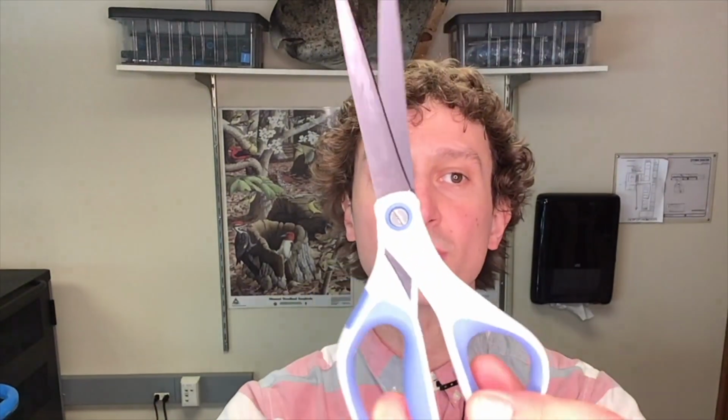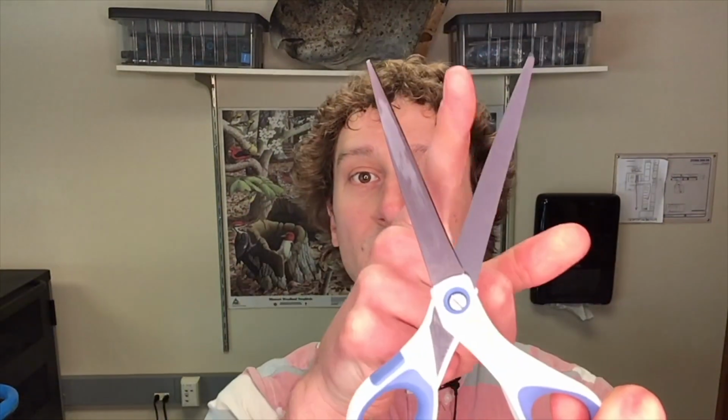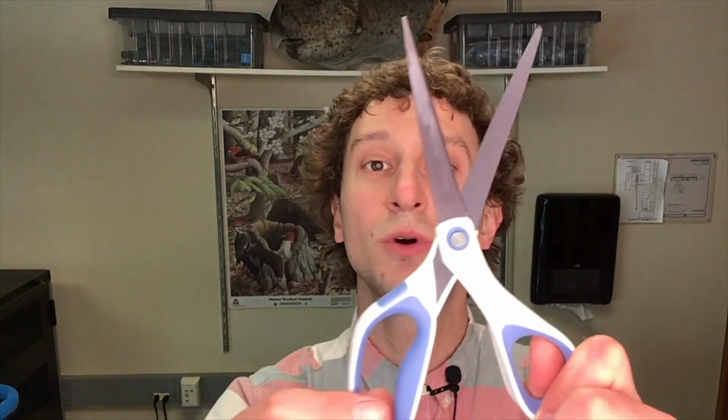Scissors are another simple machine that we use all the time. Now, just like the staple remover, scissors are actually two simple machines. As I pull out on one part of the scissors and push down, it moves the tip of my scissors. The blades of my scissors move in the opposite direction of my force. That's another lever.